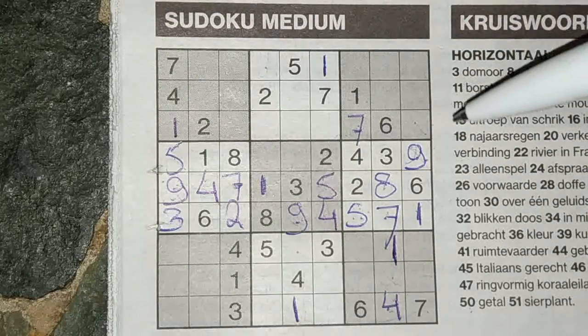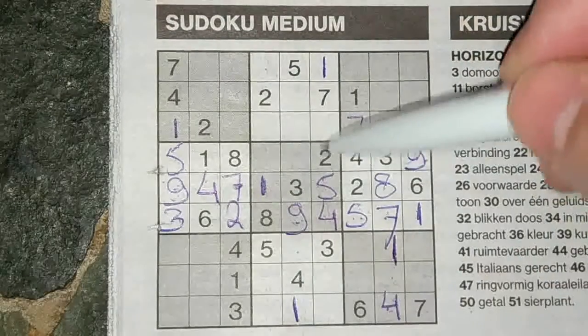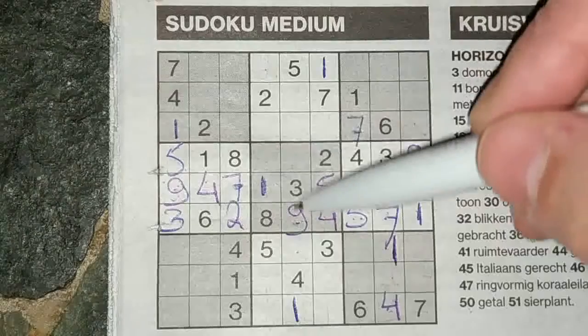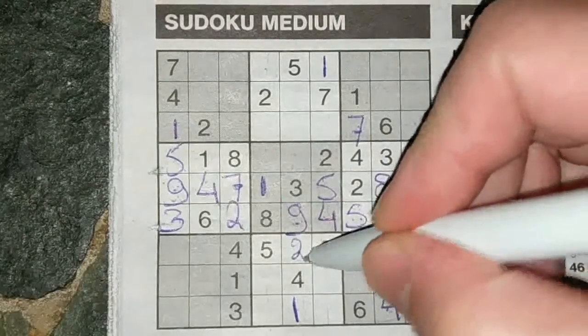Then a 2 in this column, a 2 in that column, so in the middle column, the only place for the 2 should be here.